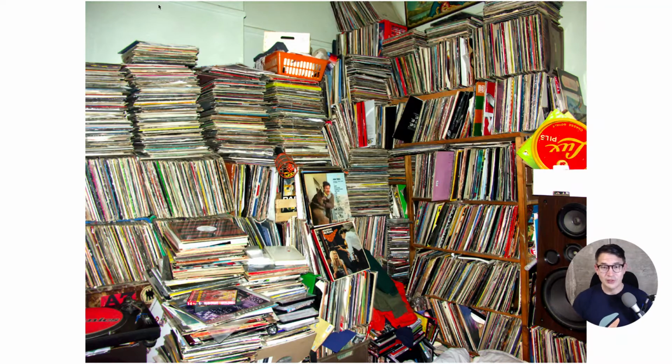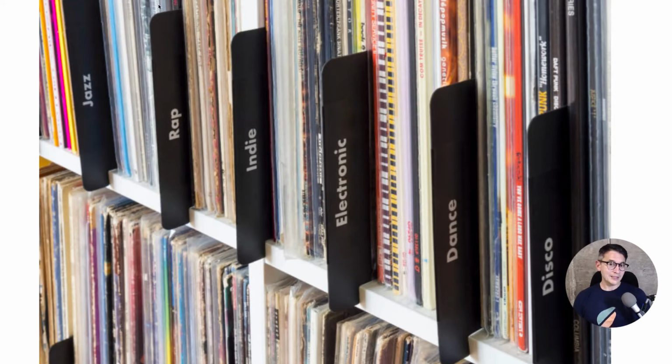But what if it was organized like this, with these lovely tabs to organize all of these records in a more logical order, right? So where you could easily find things. Things are categorized. They're put into buckets.